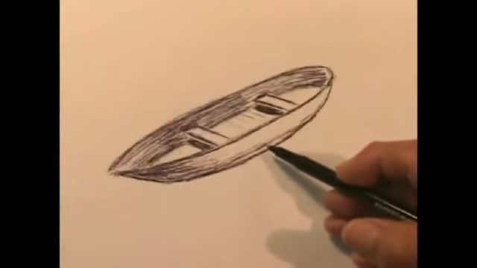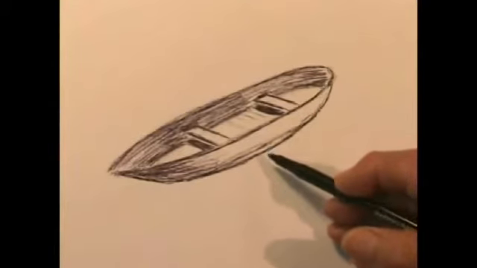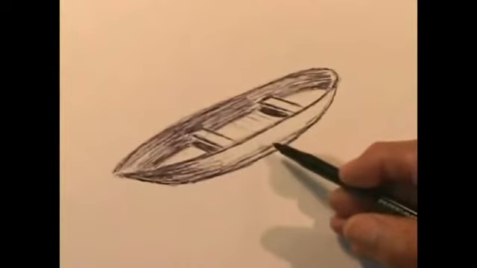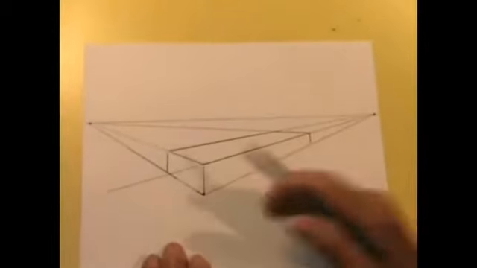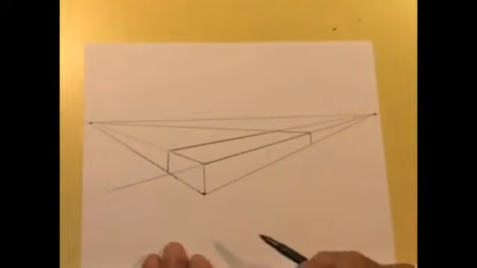If I want to draw a boat, say like this, the first thing I do is create a box that that boat would fit into. And I'm going to show you that in the next illustration. This represents the perspective layout of the block or box that that boat would fit into.